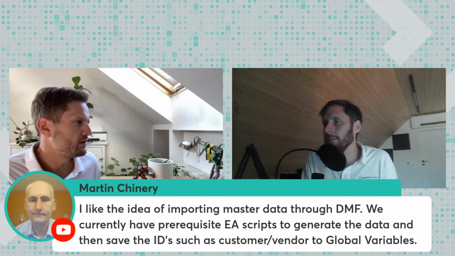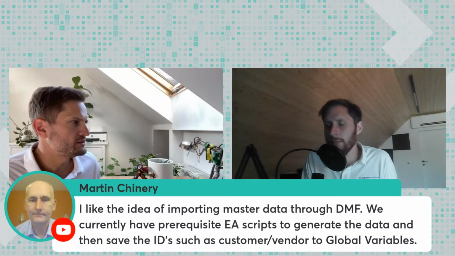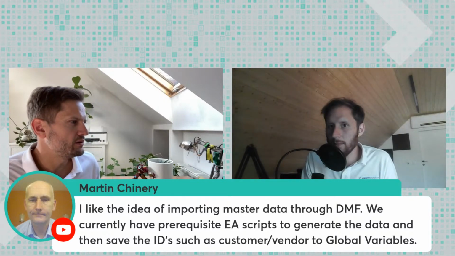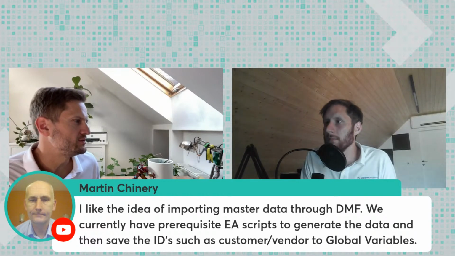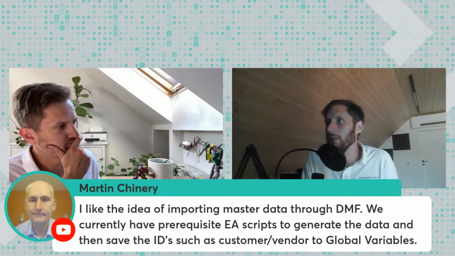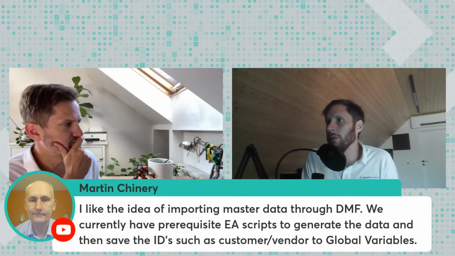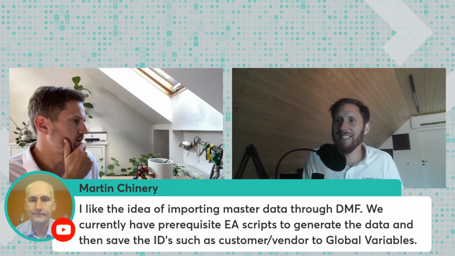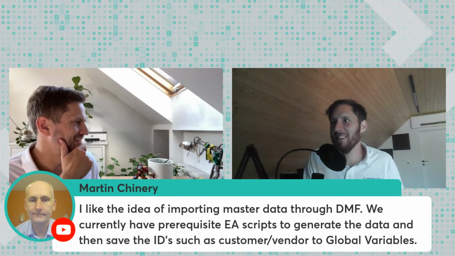So I see we have another comment from Martin. I like the idea of importing master data through DMF. We currently have prerequisite scripts to generate the data and then save the ID, such as customer or vendor, to global variables. That's correct. Yeah, exactly. And that's also a good approach. If you have that in place, the maintenance is probably higher, but still it works. Still, it's very good. So exactly. Yeah, good job. Thumbs up for that.